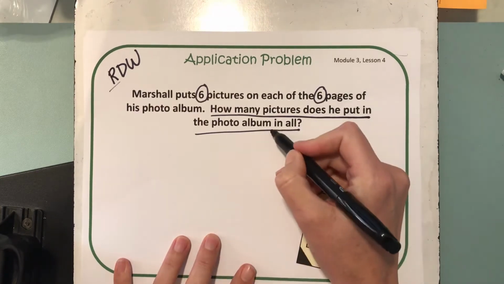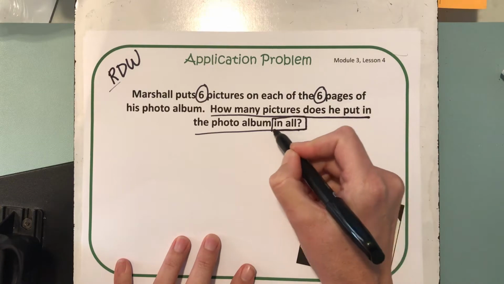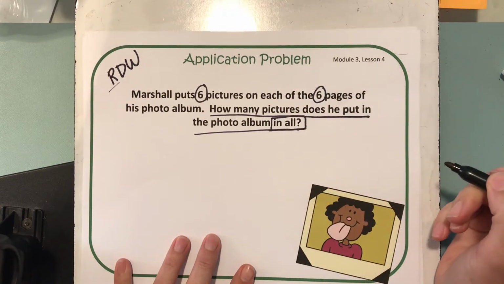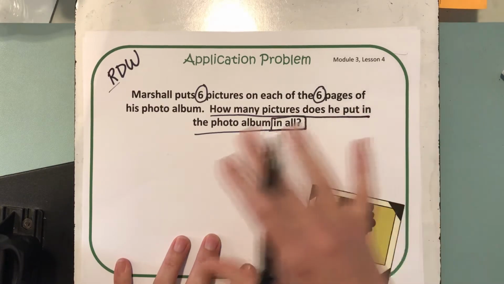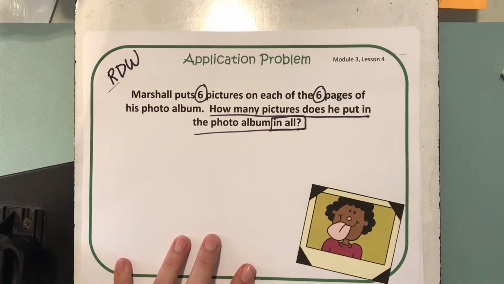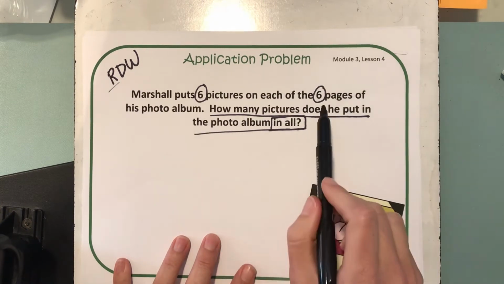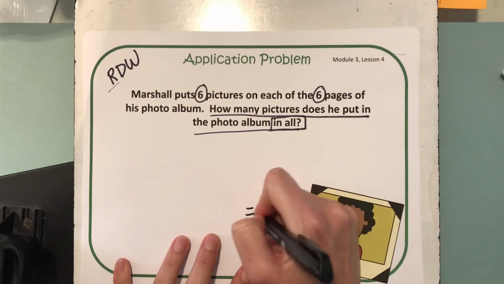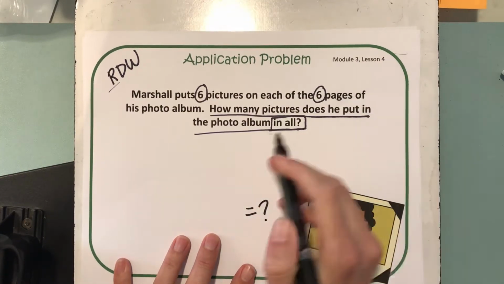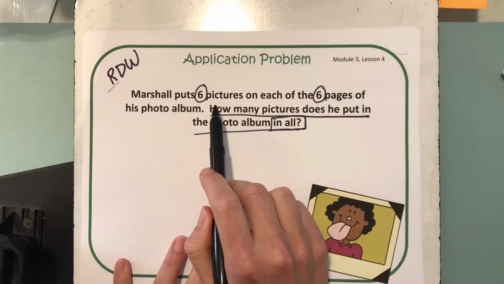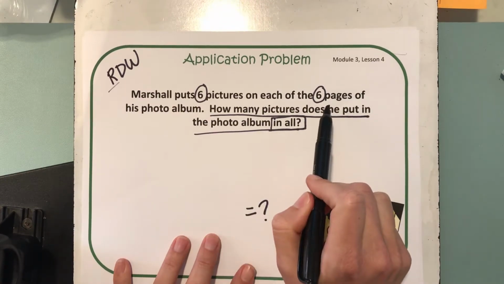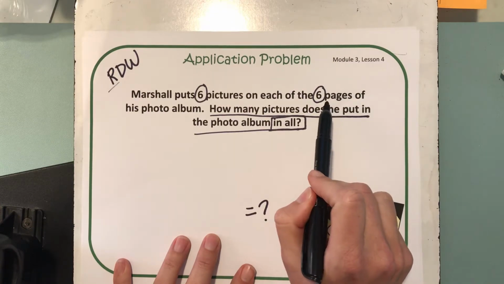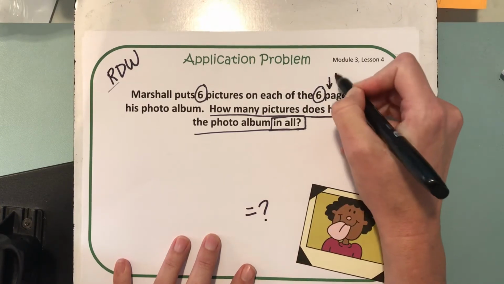Ooh, here's a key word here. In all. What does that mean, in all? Well, I know that means the total. They want to know how many pictures all together he puts in his photo album. So in order for me to solve this, I need to figure out, what am I trying to find? Well, I'm trying to find the total, right? That's what I'm trying to find. And do I know how many pages I'm going to be using, or how many groups I'm going to have? Yeah, this means the number of groups.